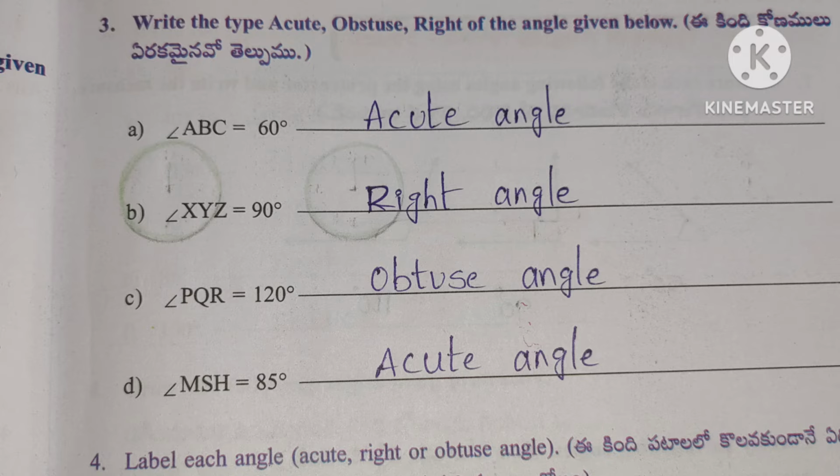And the last one, angle MSH equal to 85 degrees. It is also less than 90 degrees. That means it is acute angle.